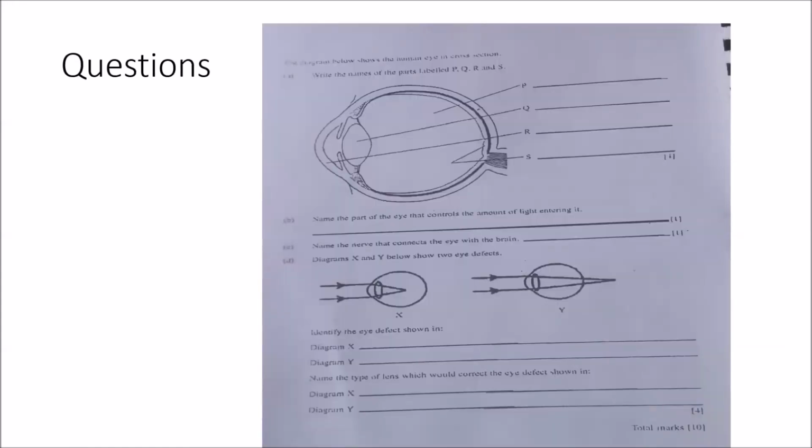All right, and now we're going to answer some questions, and that will be it for this video. So let's see if I can zoom in here. Okay, so first question right here. I guess what you could do is pause this video and attempt to answer these questions yourselves. And once you have all your answers, you could press play again and compare your answers to my answers to see if you got it right. Okay, so with this first question here, you just have to label the different parts of the eye.